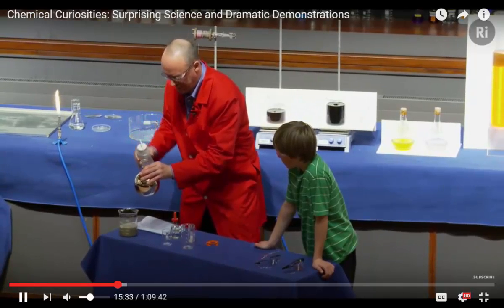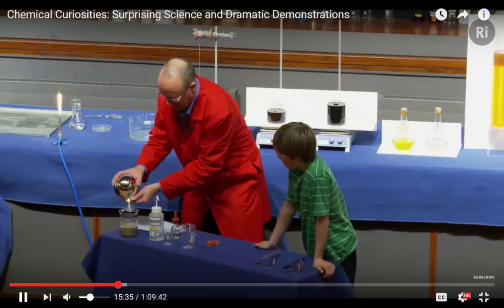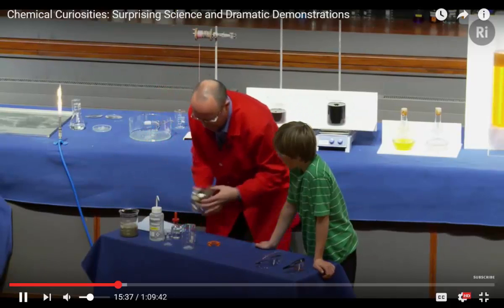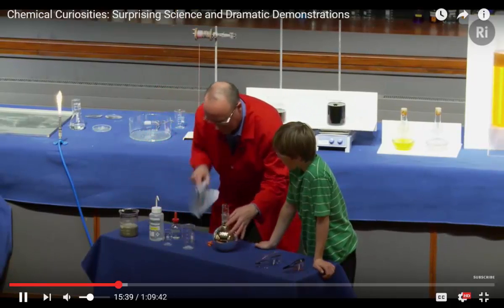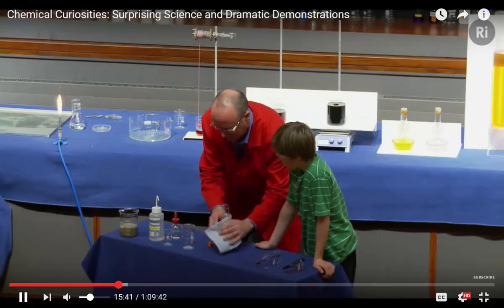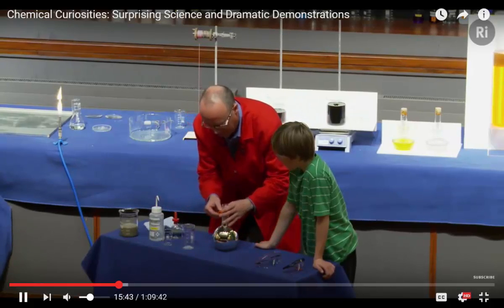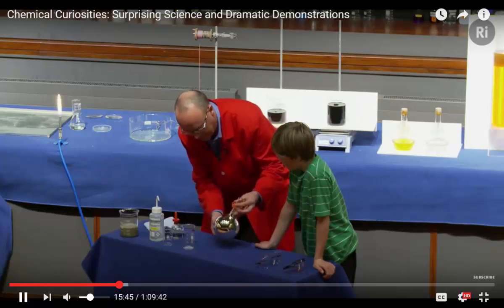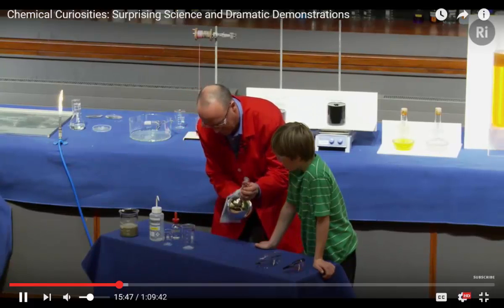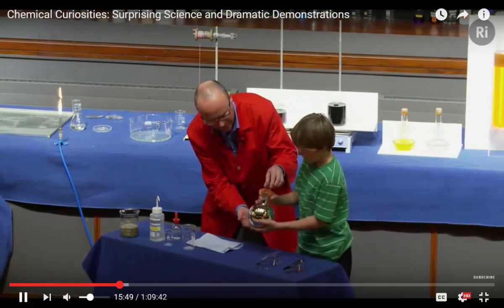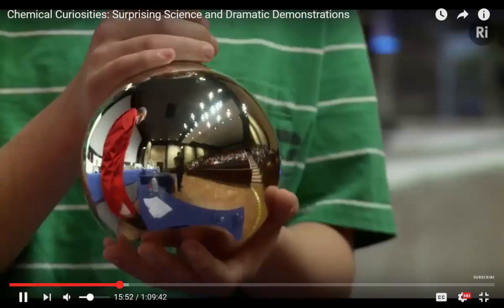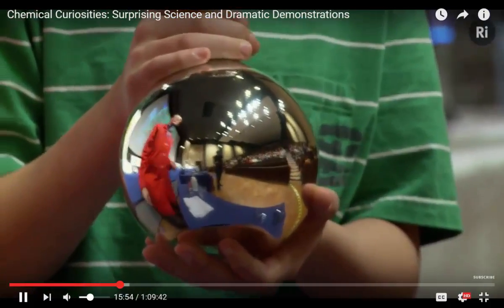Rinse it out a third time. There we go. Just going to put that on, dry this off. Clip that on. And if you like to just put a little polish, so you just like to hold it up behind the neck. That's it. If we bring the camera in and have a look at this, we've got a lovely silver mirror.